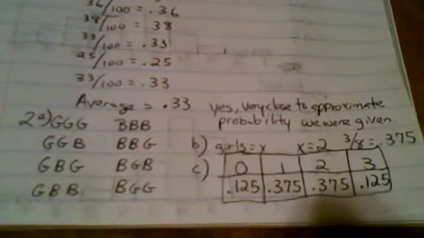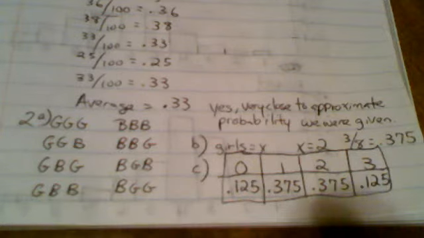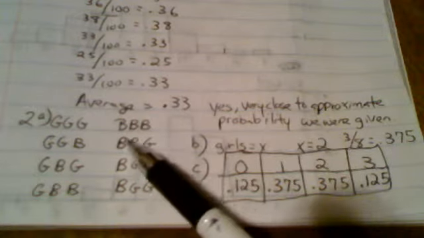Okay. Number 2, 3 children are born, and the order does matter. So if you're thinking 3 children are born, and they can be either girl or boy, there's 8 different ways for them to be born. And the way we know that actually is by the probability formula. The first child has how many options? 2. Second child has how many options? 2. Third child has how many options? 2. 2 times 2 times 2 means there's 8 choices. So it can be girl, girl, girl; girl, girl, boy; girl, boy, girl; girl, boy, boy; boy, boy, boy; boy, boy, girl; boy, girl, boy; or boy, girl, girl.